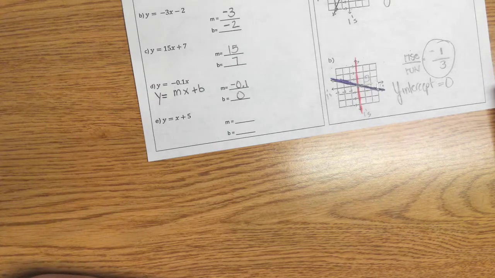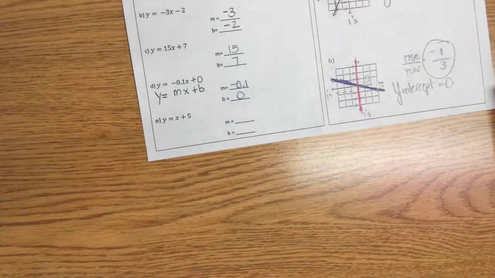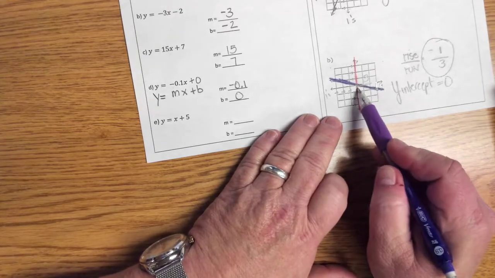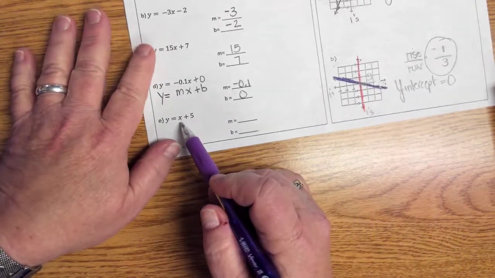And we don't ever write an equation with a plus 0. We just leave it off. I keep telling you we're lazy mathematicians. So if there is no b there, it means you're going through the origin, which is right here where they cross.